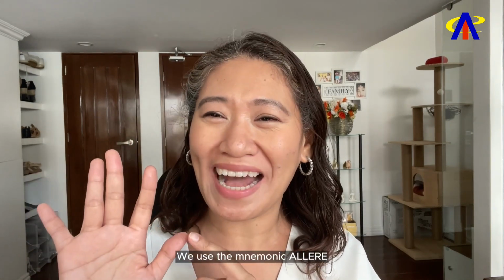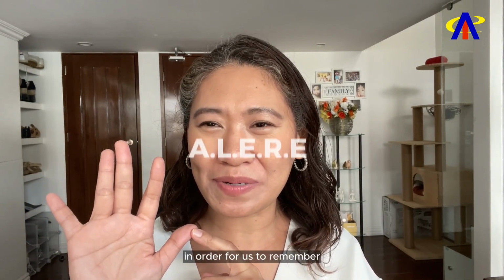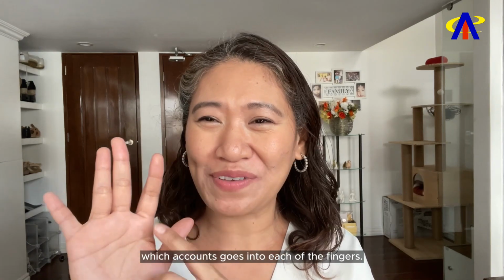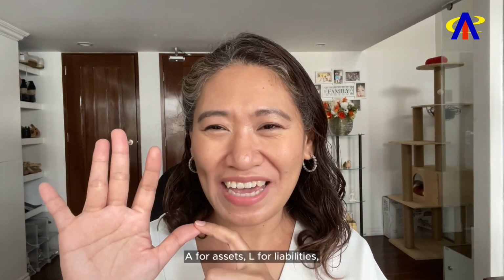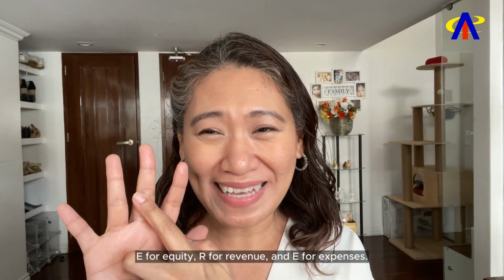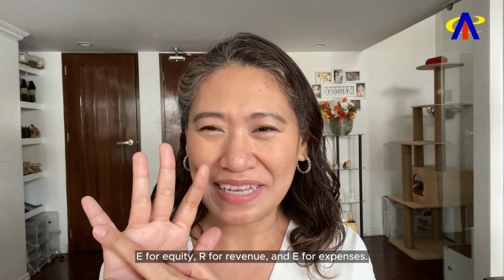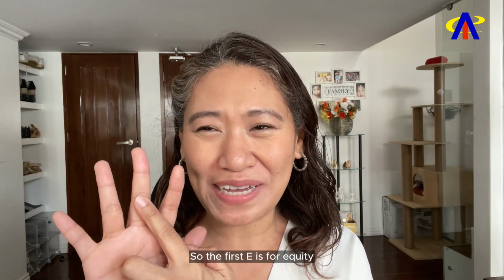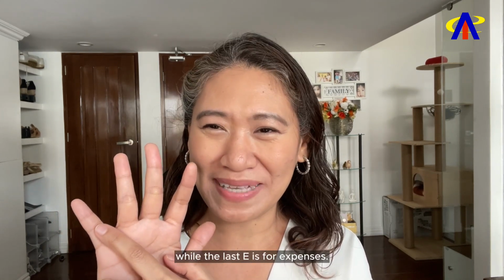We use the mnemonic ALERE in order for us to remember which accounts go into each of the fingers. So ALERE. A for assets, L for liabilities, E for equity, R for revenue, and E for expenses. So the first E is for equity, while the last E is for expenses.